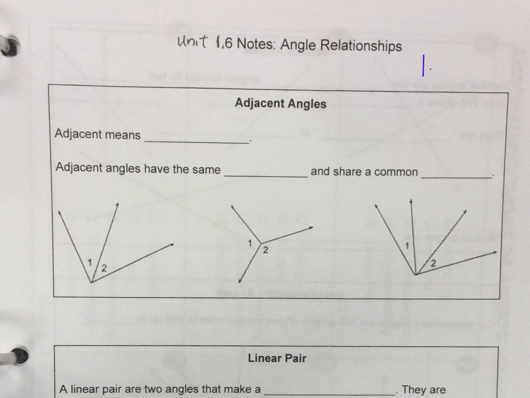All right, this is page 30. So page 30, we are going to talk about angle relationships. So the word adjacent, we're going to talk about adjacent angles. Adjacent angles means that they are touching. So the two alligator mouths are touching each other.